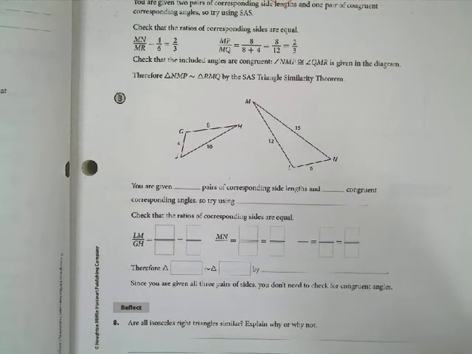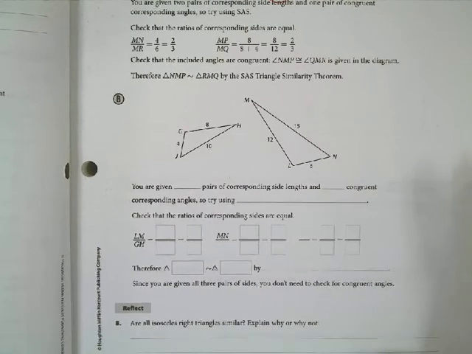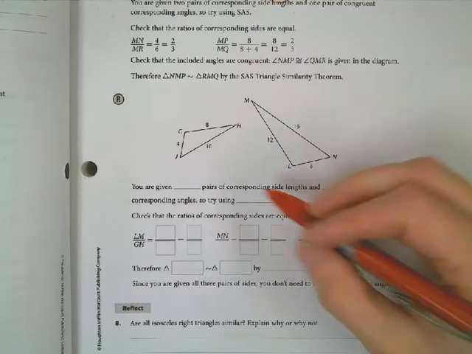All right, last one here, letter B. Now some of you guys can look at this and already determine what kind of similarity we are going to be shooting for here. Are we shooting for angle?